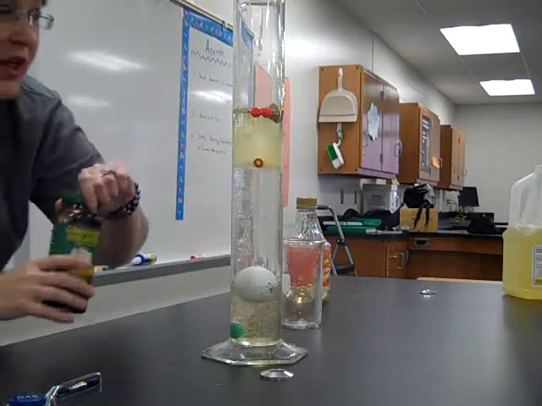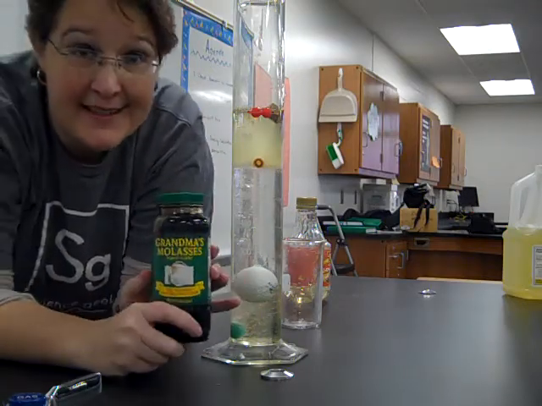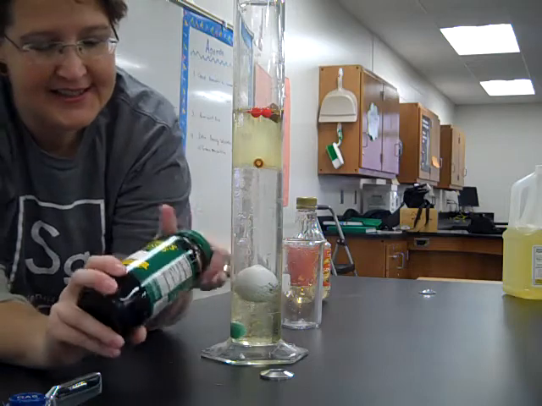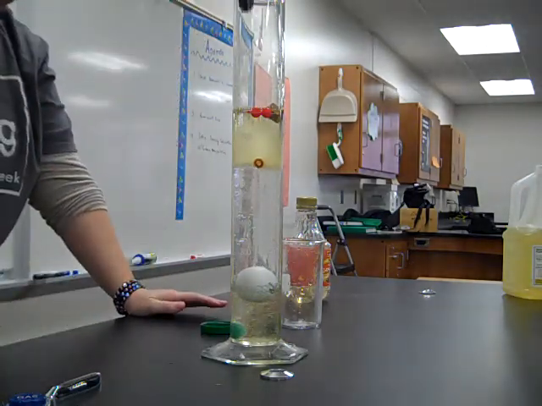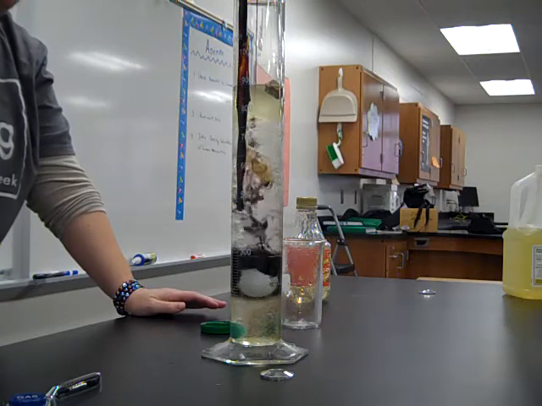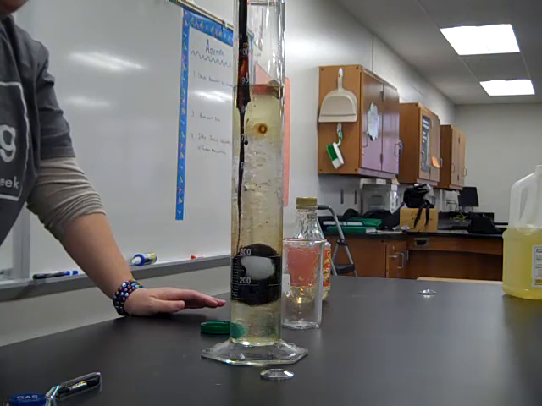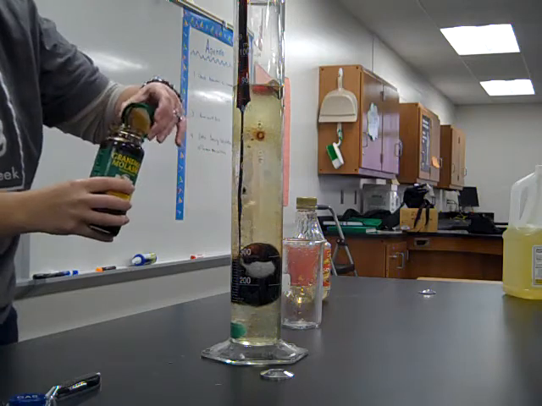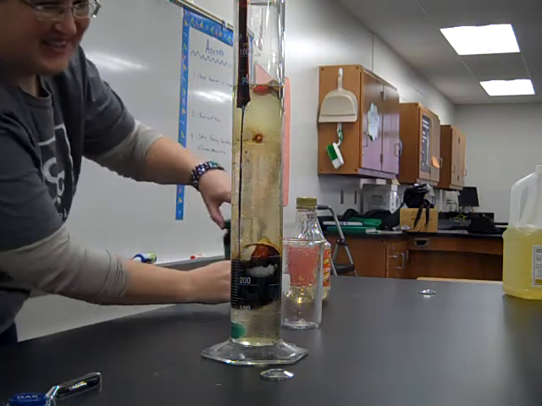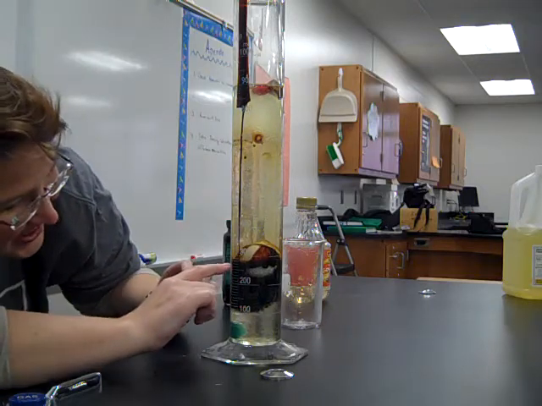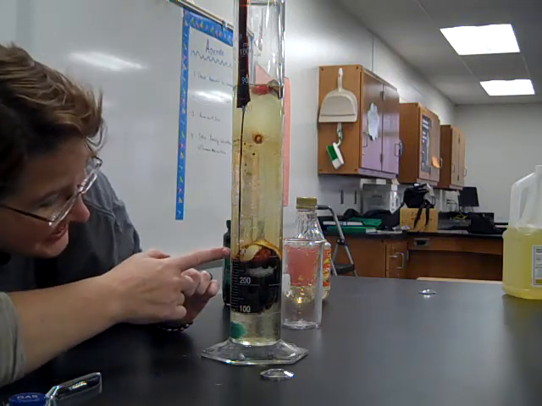Just because it's cool, this is molasses. It's great in cookies. Whoa! Here it goes. Look, the golf ball floats in the molasses too.